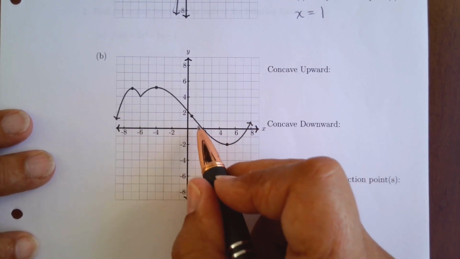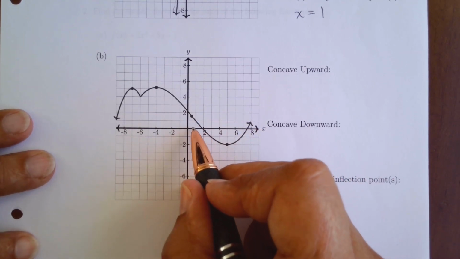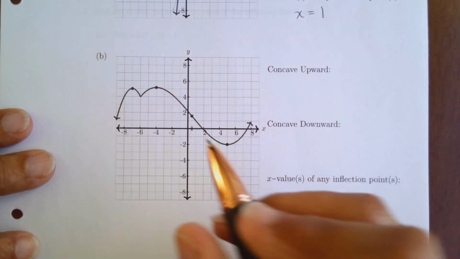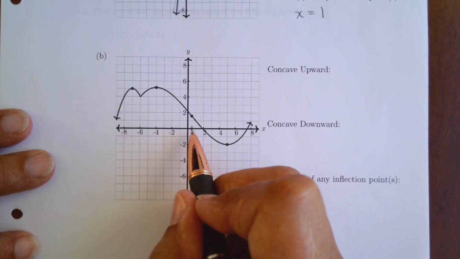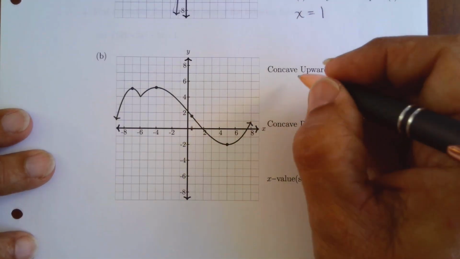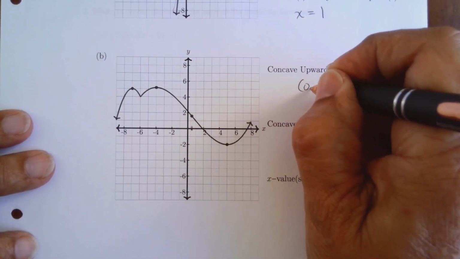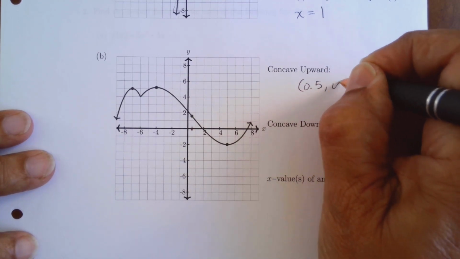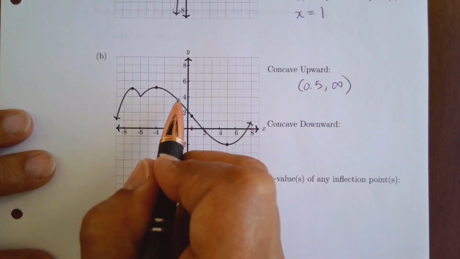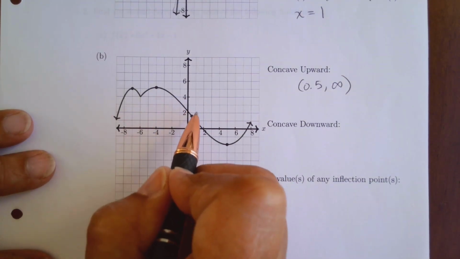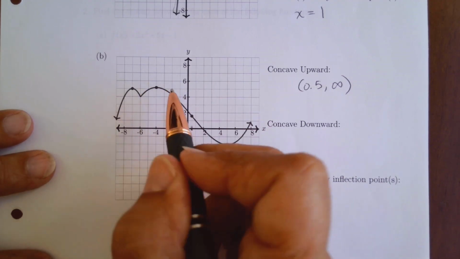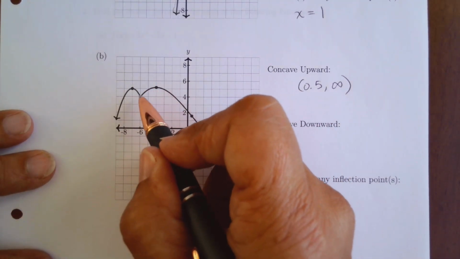So we are concave up from 0.5, looks like, right here. Let's call that 0.5. Okay, so from 0.5, and that's an arrow, so the rest of this graph is concave up. So 0.5 to infinity. All right, now, look at these tangent lines. Anywhere over here on this side, the tangent line is now above the graph. The graph is below these tangent lines right here.